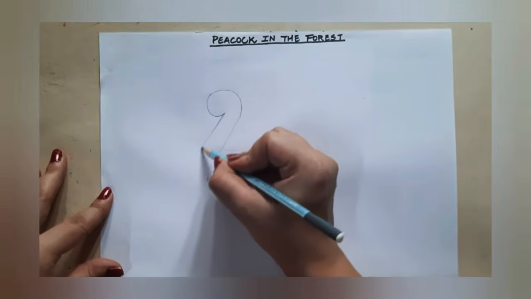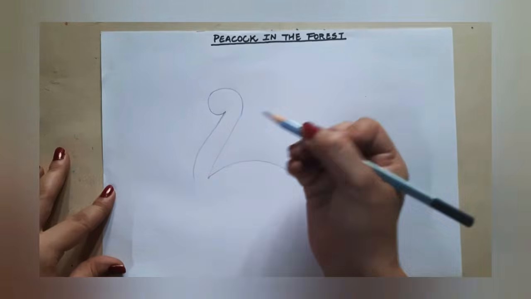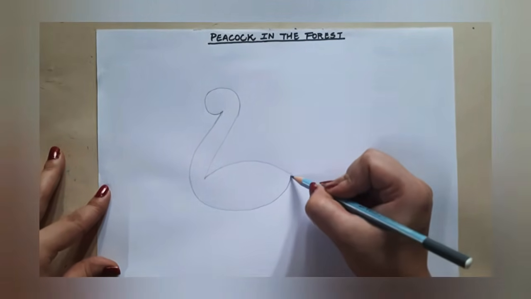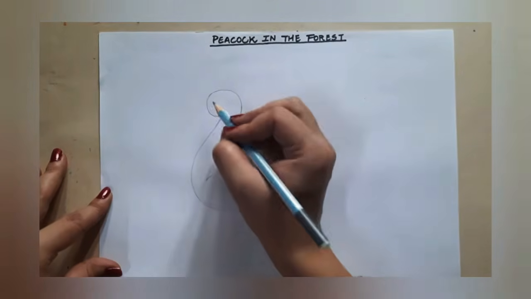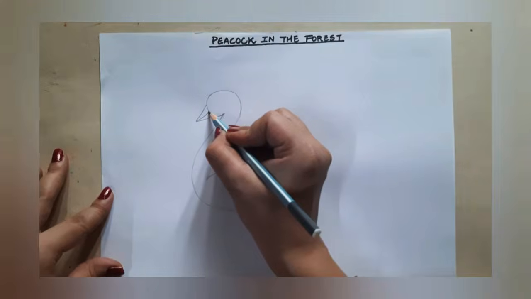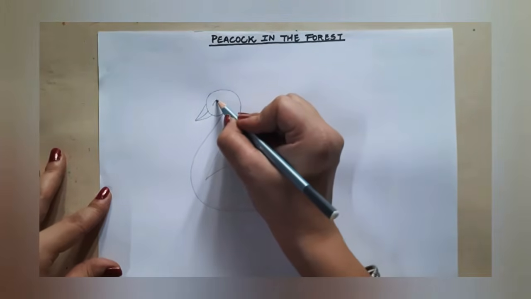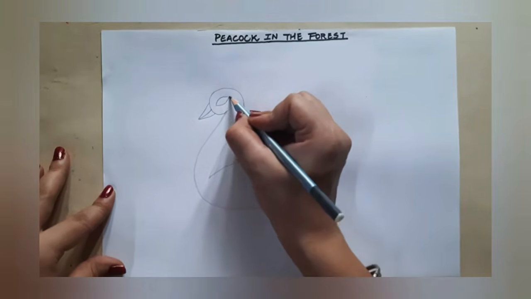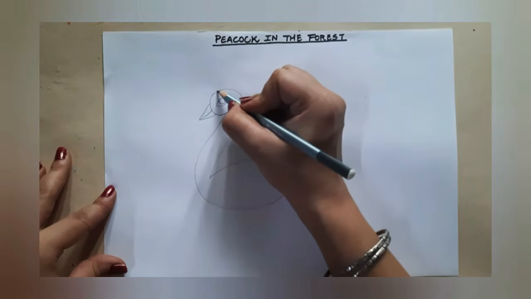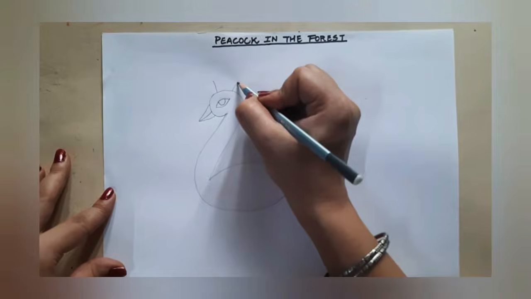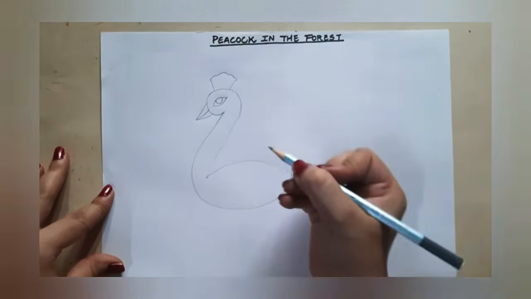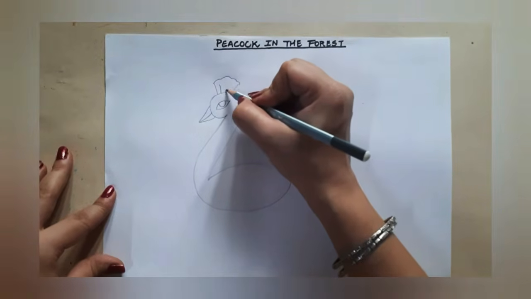Let's double this, children, for his neck and go around and join. Now let's make a triangle for the beak, divide it from the center. Leaf shape or almond shape, matlab badam shape. Eyes. There's a plumage on his head, that's his crown. You can make it like this.